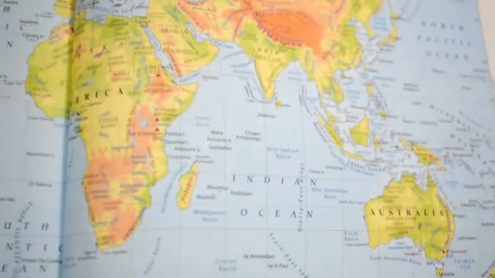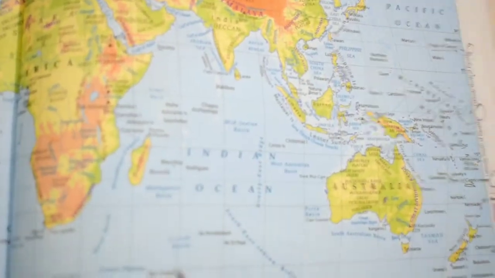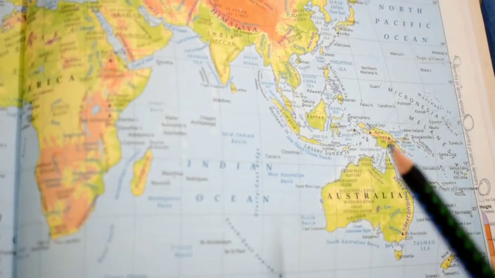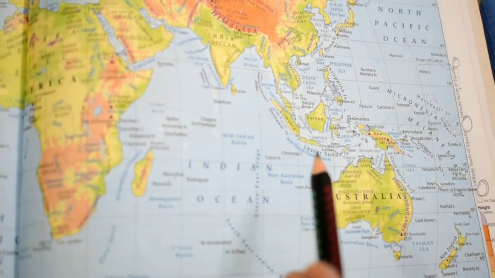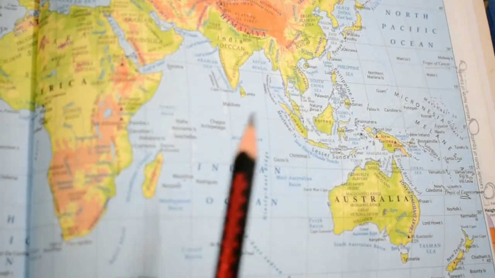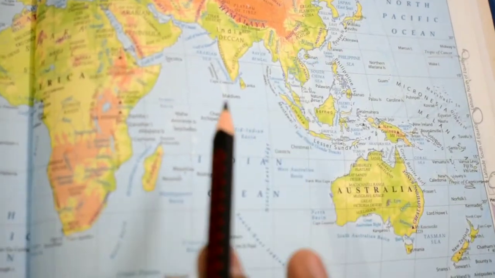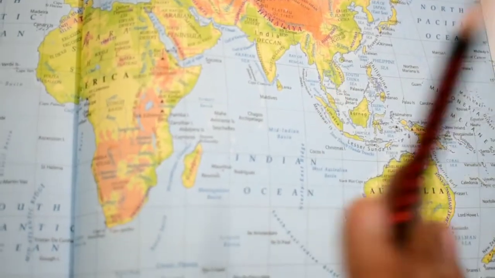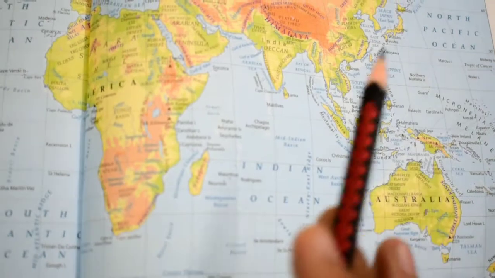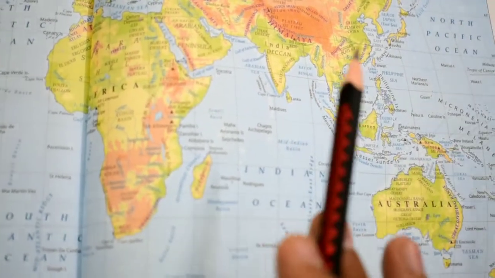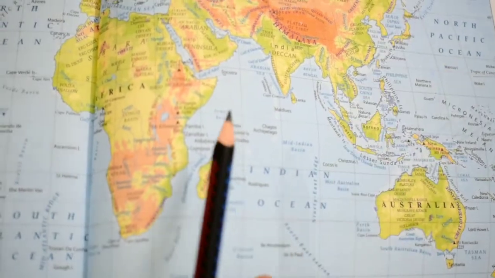The range of temperature means the difference between the highest temperature of the hottest month and the lowest temperature of the coldest month.